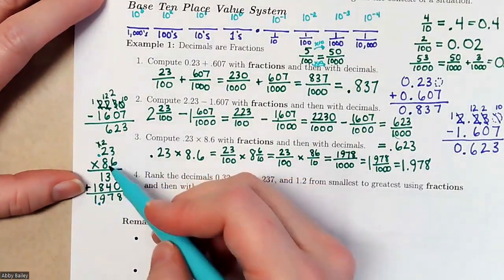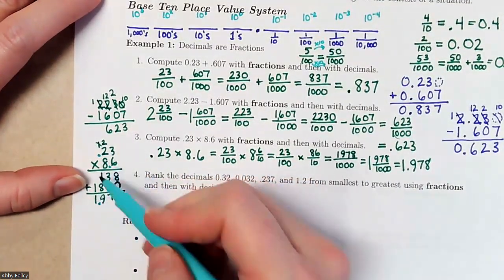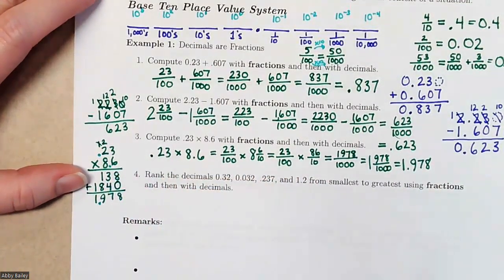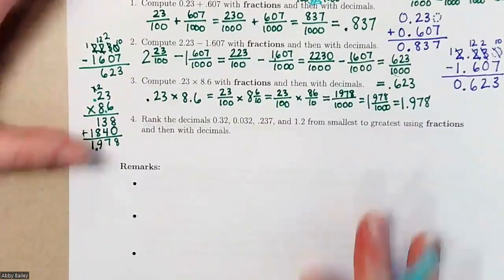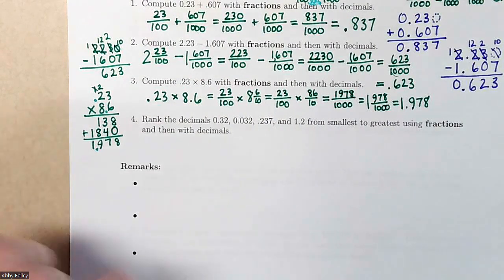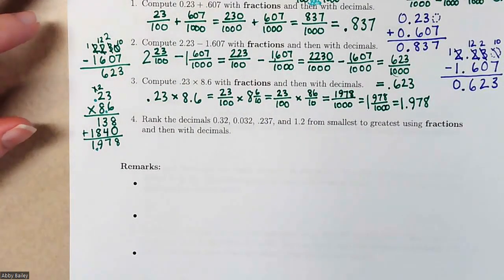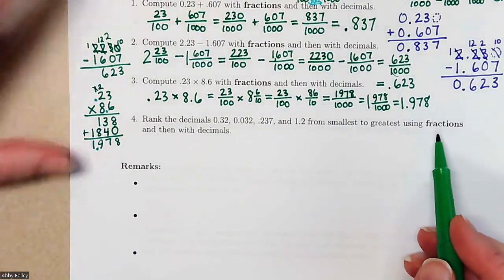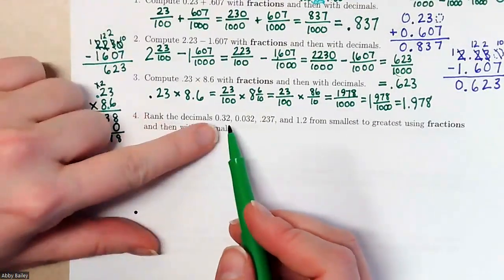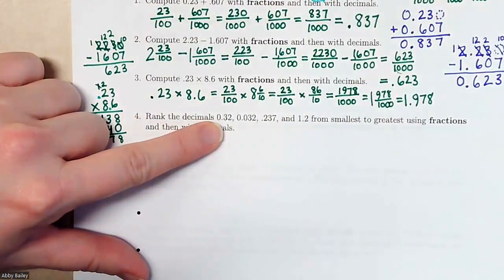And you could actually go through and put the decimal places in the right spots here as you go. Let's rank the decimals shown. Okay, use fractions, then decimals. Okay, so this is 32 hundredths.